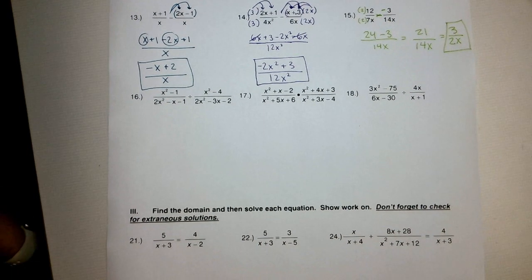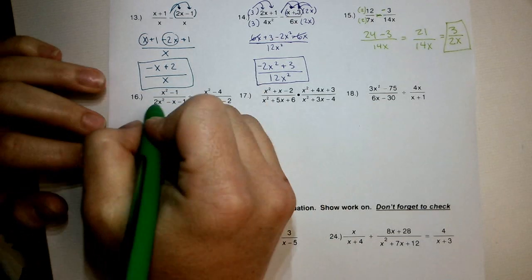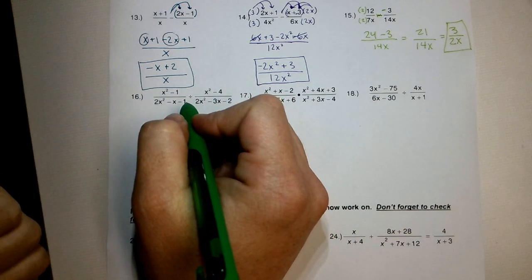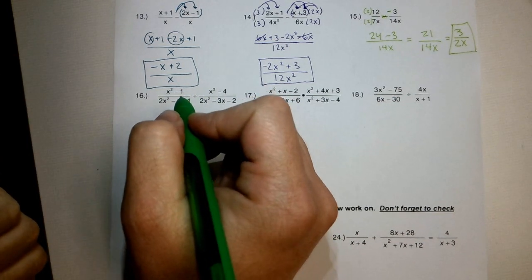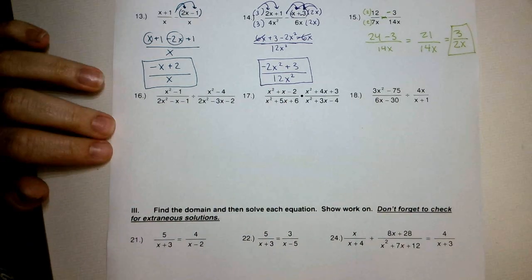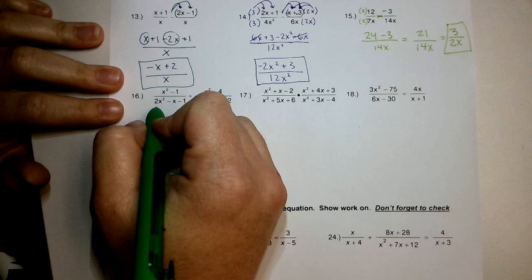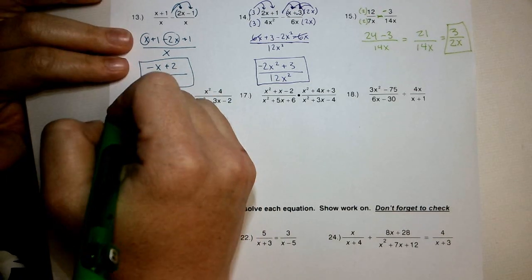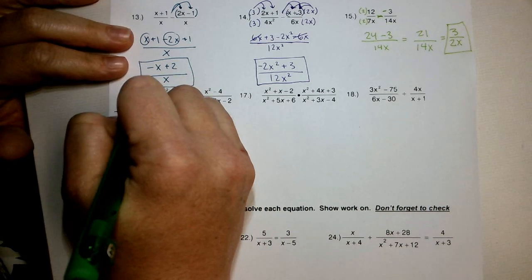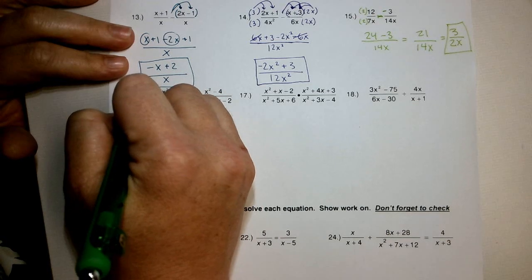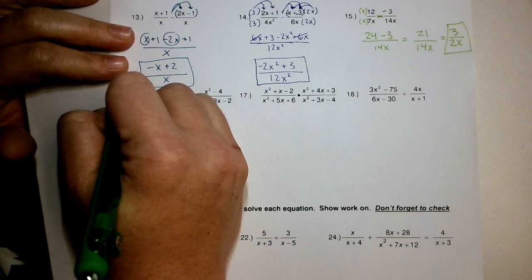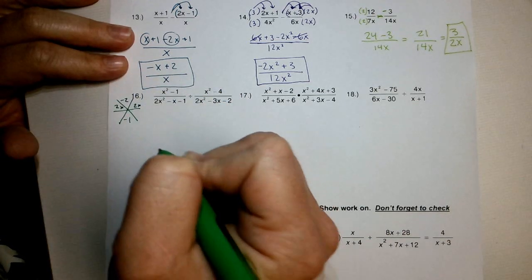Okay, these get kind of yucky. On this one we need to realize it's division, which means we're going to flip something. And we need to factor, snowflake, goodness gracious. So this is 2x, 2x, 2 times negative 1 is negative 2, b is negative 1.